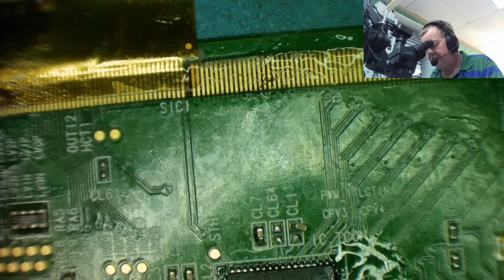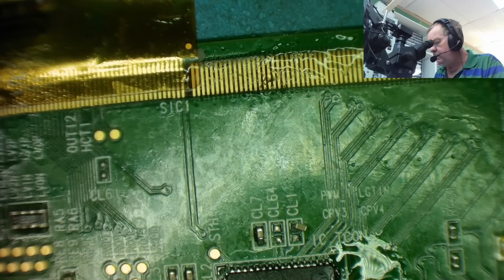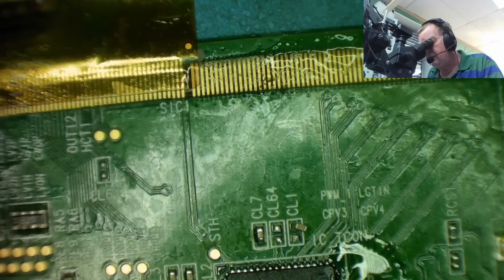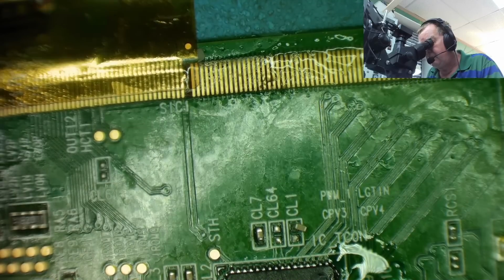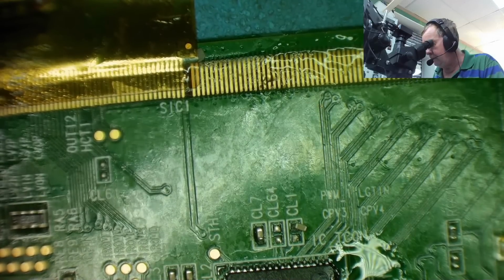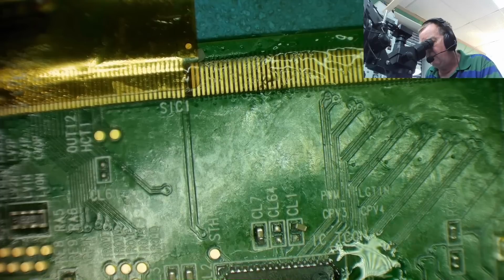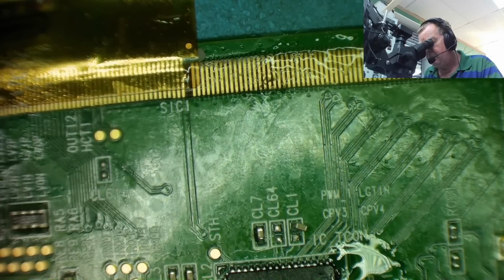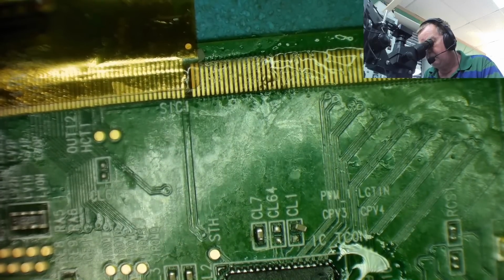So rotate it around again. A few splashes on the screen, but that'll clean off. That's just a bit of flux and isopropyl splashed around. Okay. This side, I've only got a few of them. I was going to reflow it, but then I thought, let's have another bit of a go at this. So again, a bit of solder.